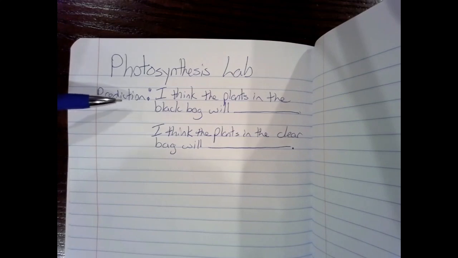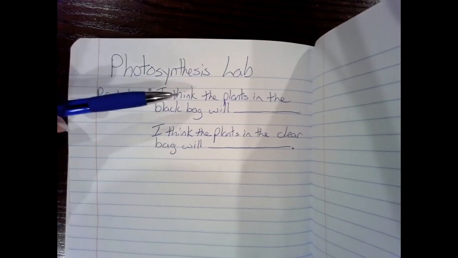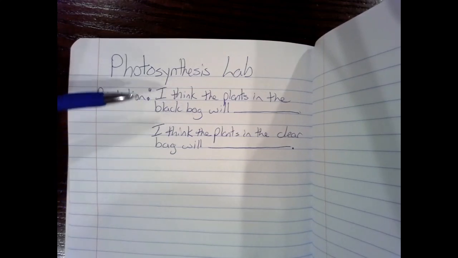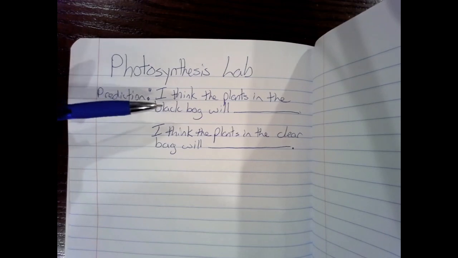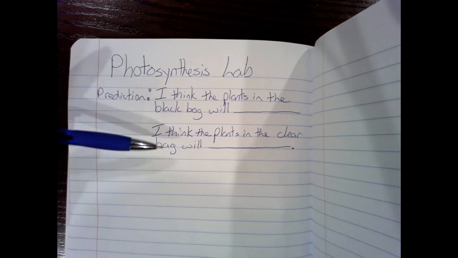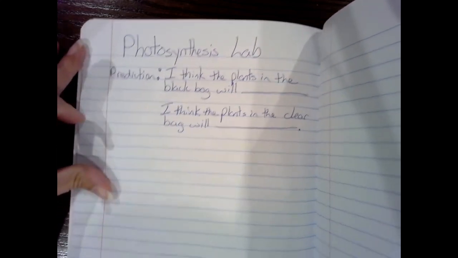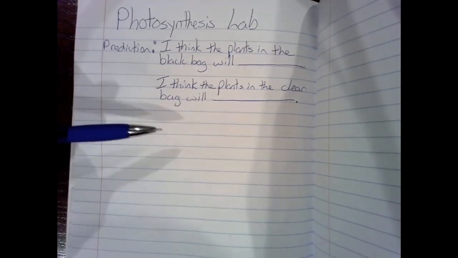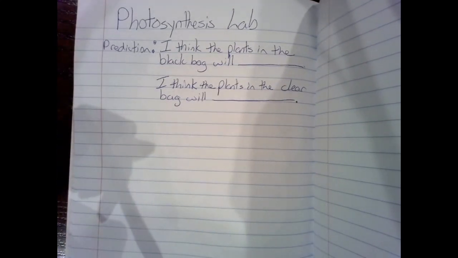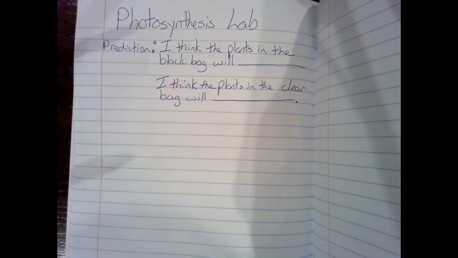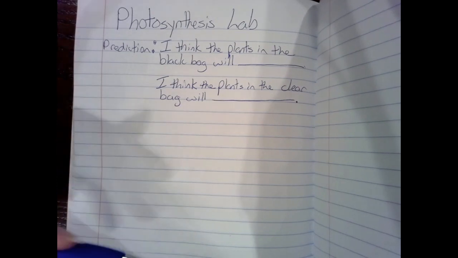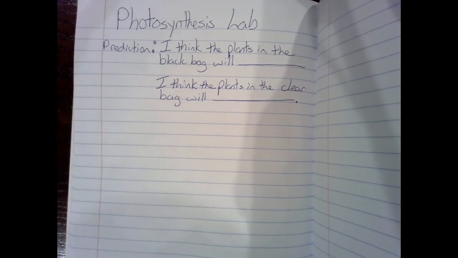Write prediction. And I gave you two sentence starters for your prediction. I think the plants in the black bag will... What do you think is going to happen to them? And I think the plants in the clear bag will... What do you think is going to happen to them? Make sure you write small enough at the top of the page because we will do some more with this experiment. We will observe and see what happens, but we're also going to change a couple things later in this experiment and make some more predictions. So make sure you leave yourself enough room.